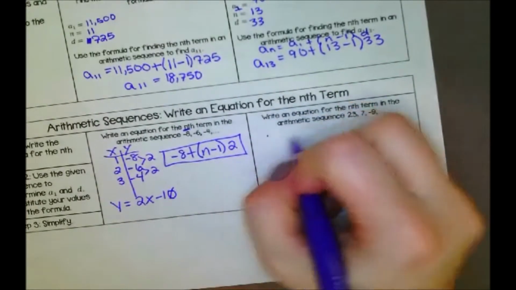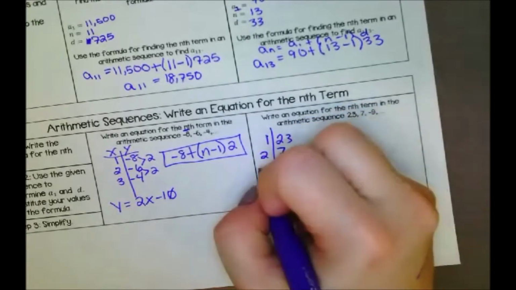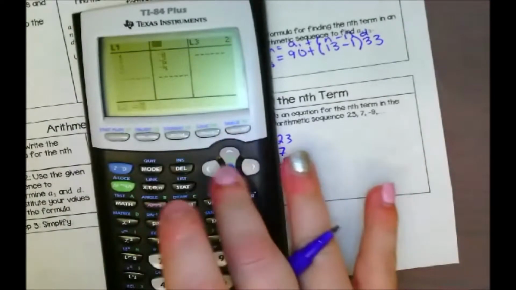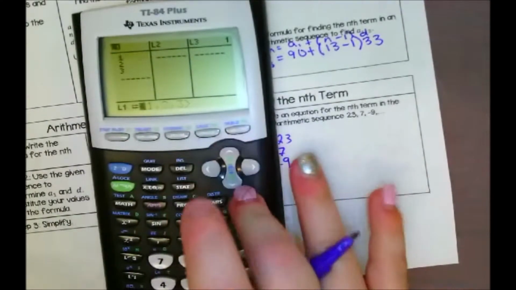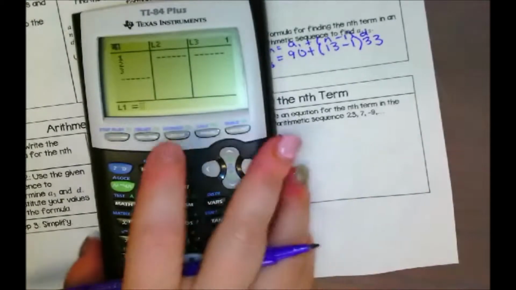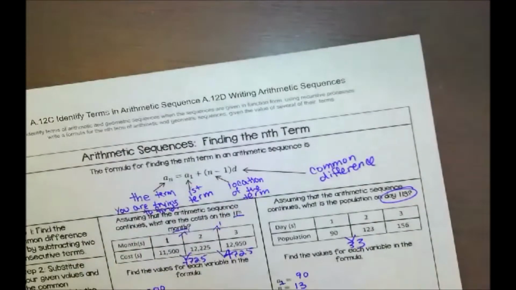So again, you can make a table with this. My first term is 23. My second term is 7. My third term is negative 9. You can always use stat edit for that if your answer choices are in slope-intercept, or if you know how to get y by itself and put it in slope-intercept, you can always utilize that. But we're going to go ahead and write it in this form.